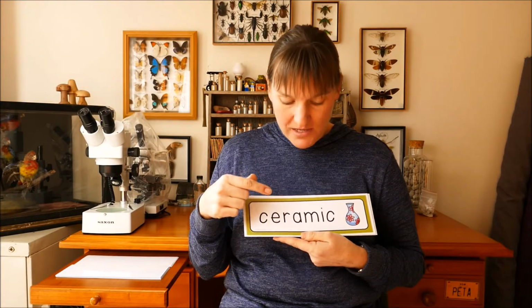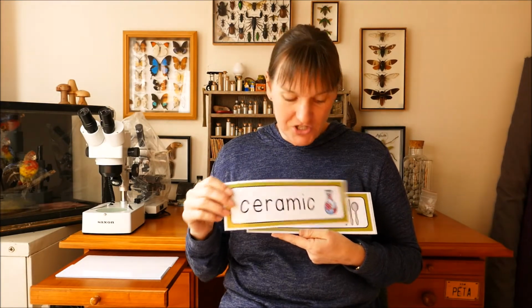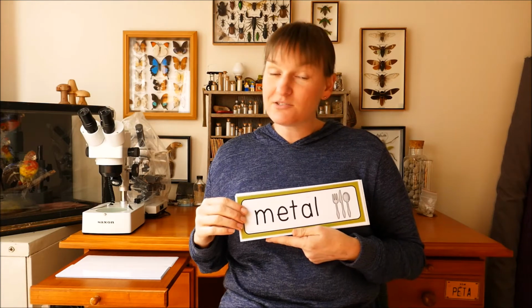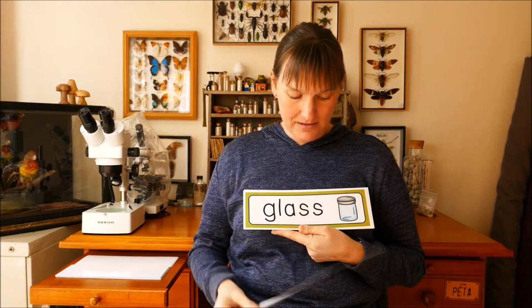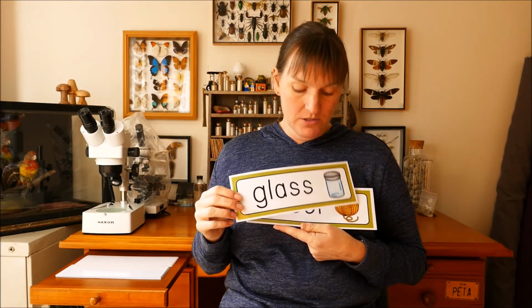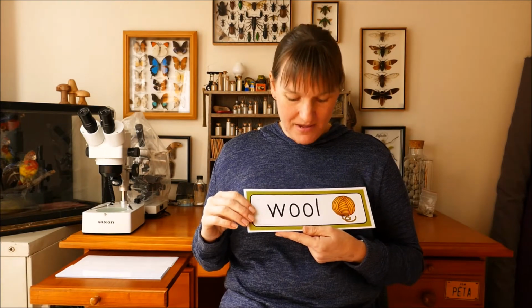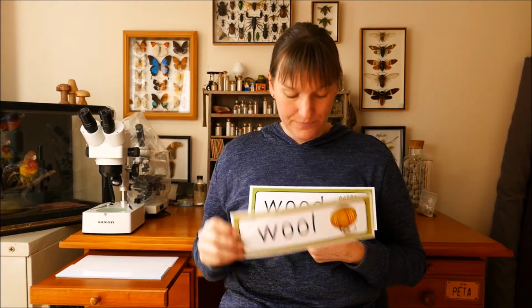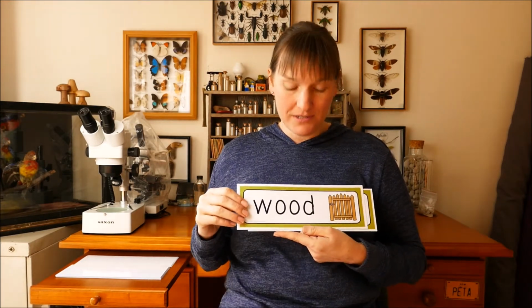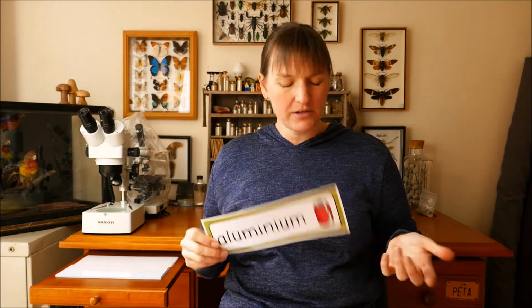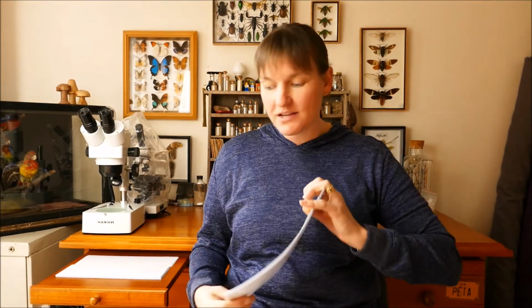Ceramics, so this was to do with our cups and plates and things like that in the kitchen. Metal. Glass. You might have glasses in your kitchen. I'm thinking all your windows will be made of glass. Maybe you could think about why that might be. Wool. Wood. And aluminium, which is actually a type of metal, so I don't know why that's a separate card. Okay, so there's some of the materials that we looked at last week.